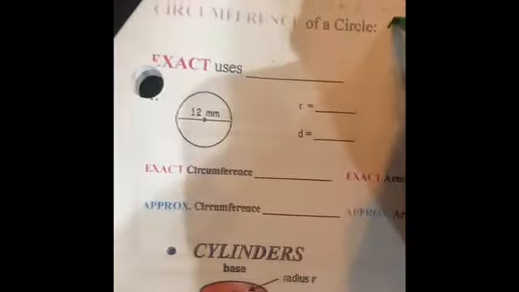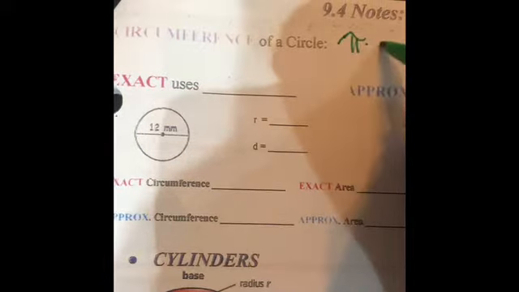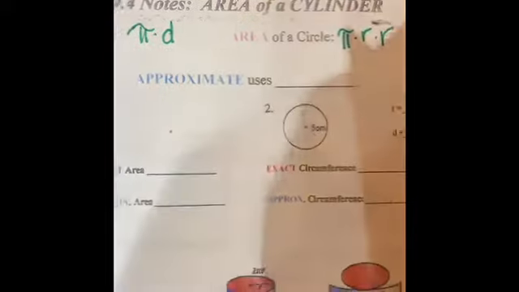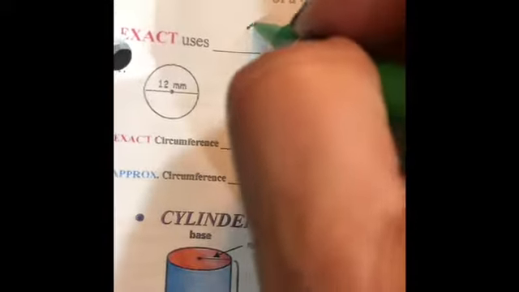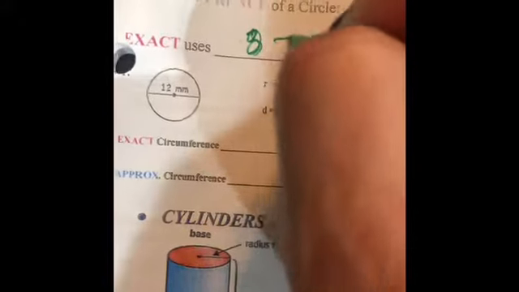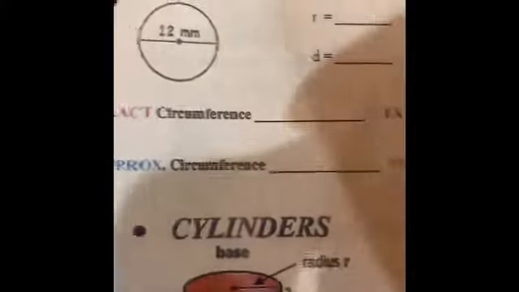So we just went over these, but just one more time, the circumference of a circle is pi times diameter, and the area of a circle is pi times radius times radius. We know that exact uses the pi symbol, approximate uses 3.14. So just like we had on the homework last night, quick review.